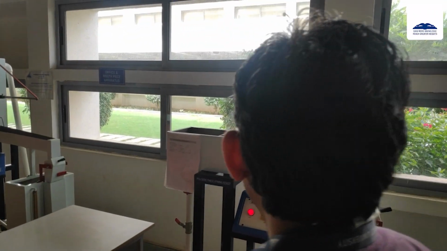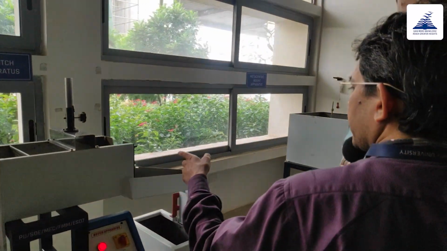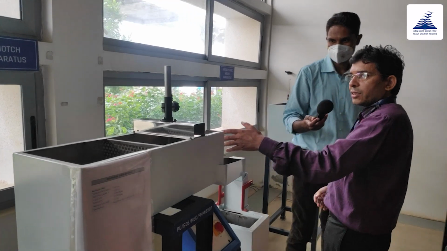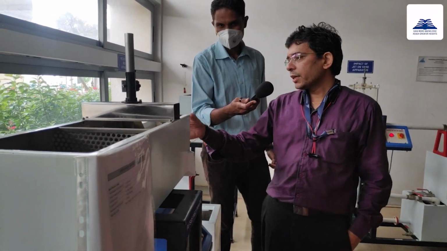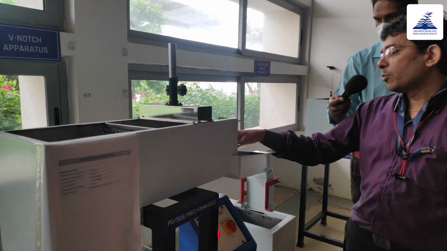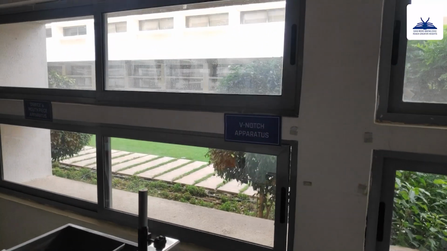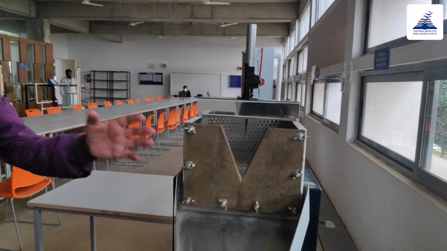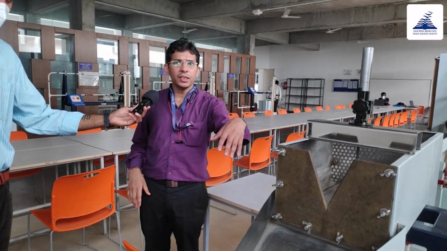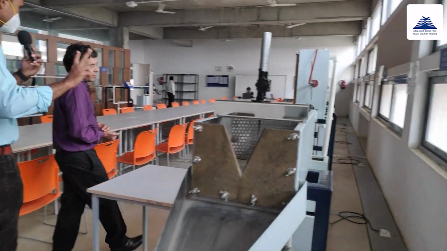And the V-notch apparatus. Generally notches are there, you can see. I think you have seen all these things in dams and other places. There again you can find out how much coefficient of discharge will be there. The application of this is in dams, canals, and other places. This is only a V-notch; other types of notches are also there. That is why it's called V-notch, it's in the position of a V.